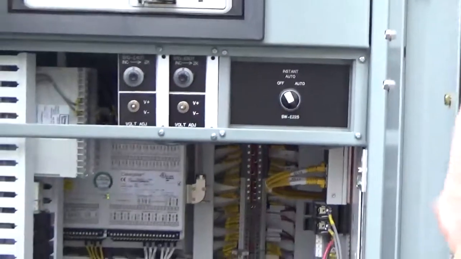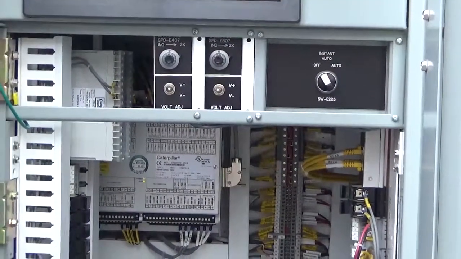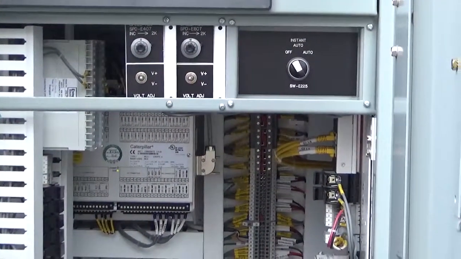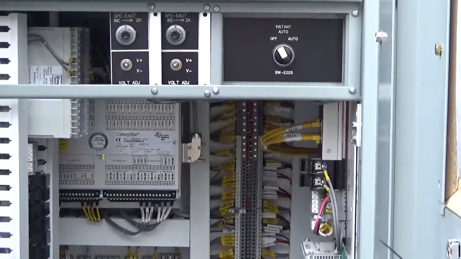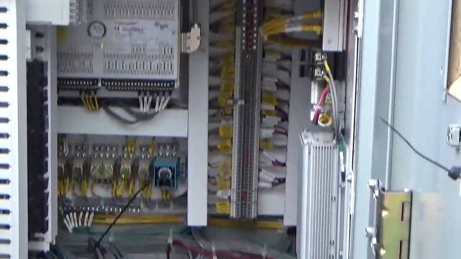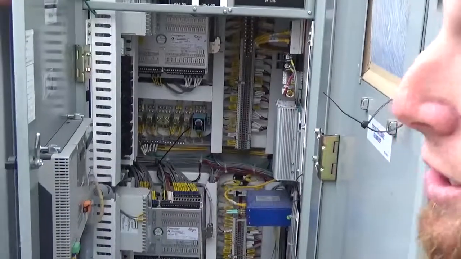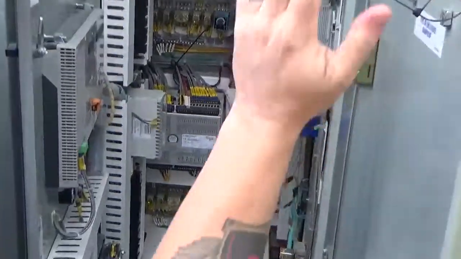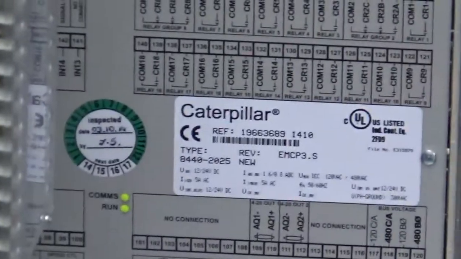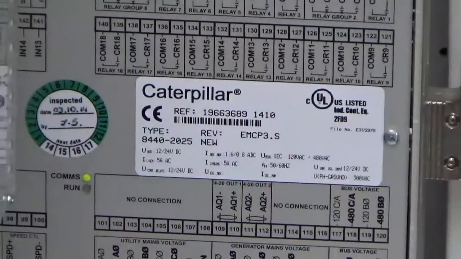So unlike here at the touchscreen, where as soon as the breaker closes, the switchgear takes over and adjusts voltage and frequency, if you change it right there, that's going to change it completely. So that's why I tell you guys, if you have to manually parallel, you should not have to mess with that at all. You should just have to use the touchscreen.